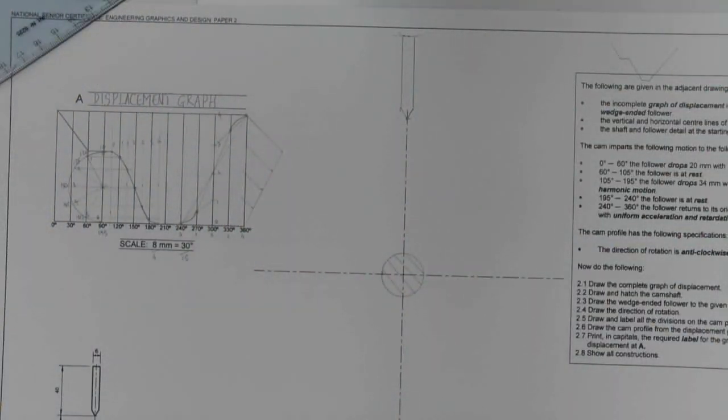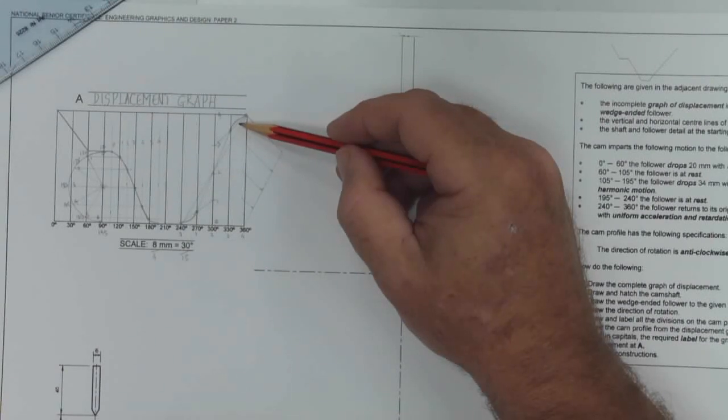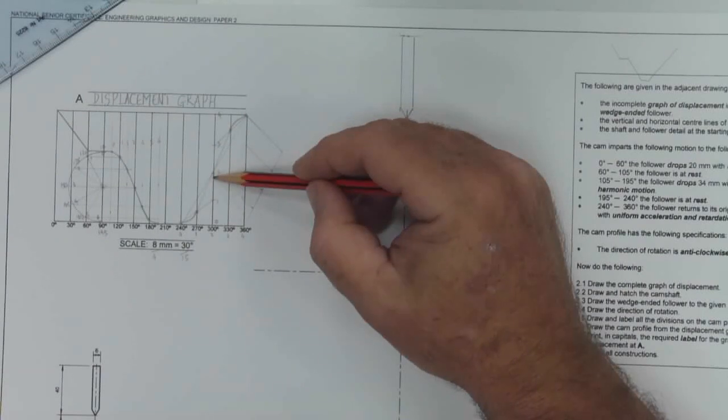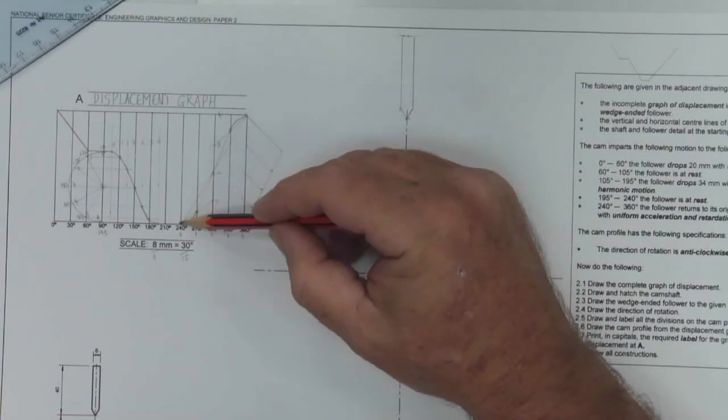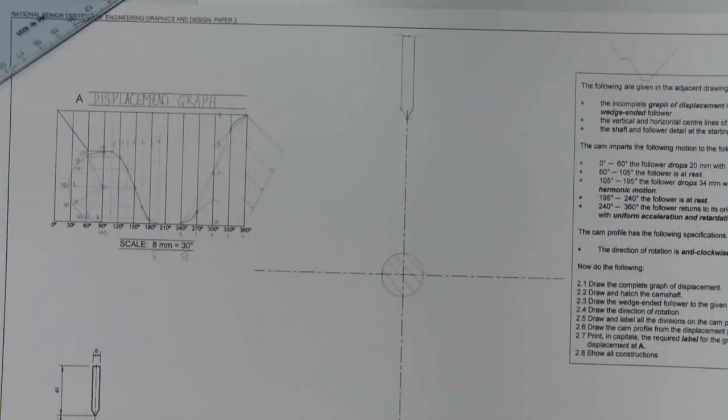And there I have my simple harmonic motion, where I use the circle divisions to transfer height measurements. In simple uniform acceleration and retardation, we need to divide the heights into equal measurements to the amount of points that we've got on the horizontal side there.